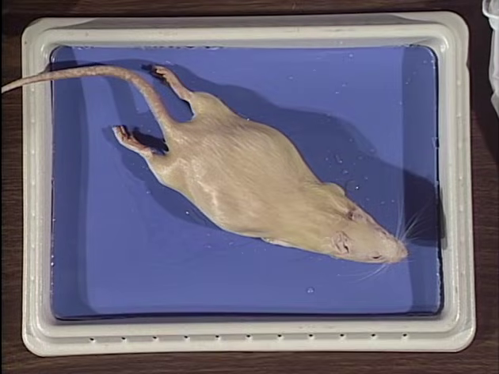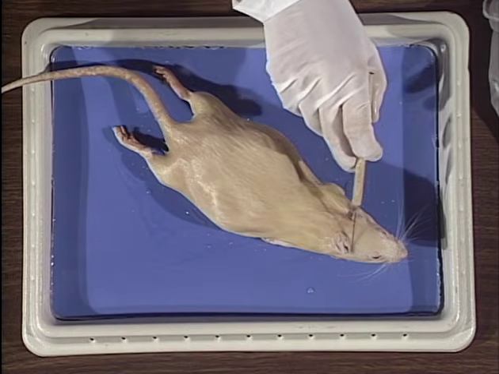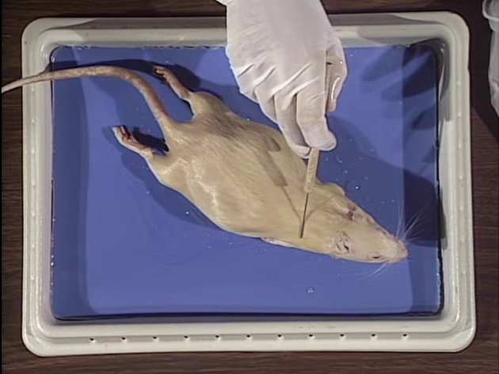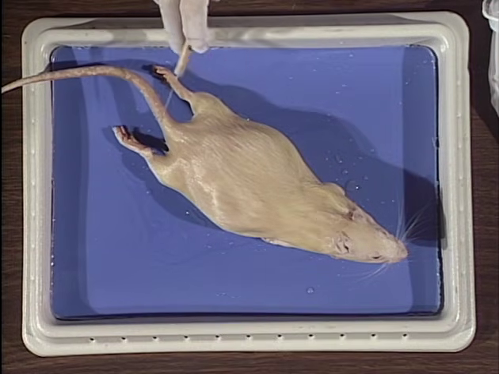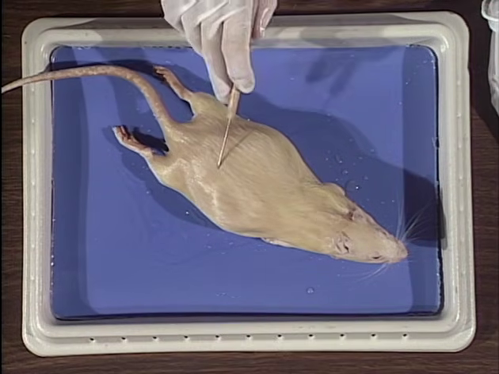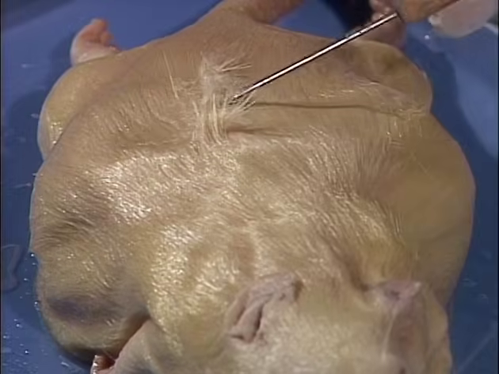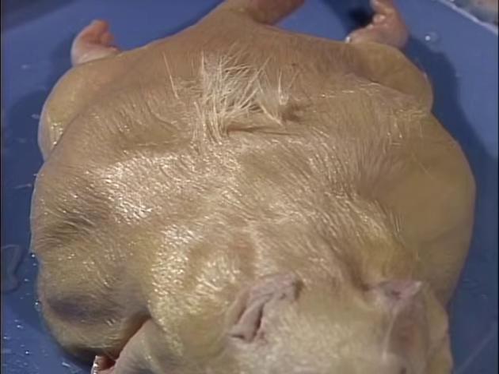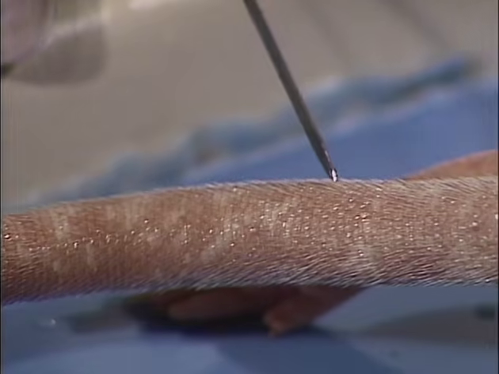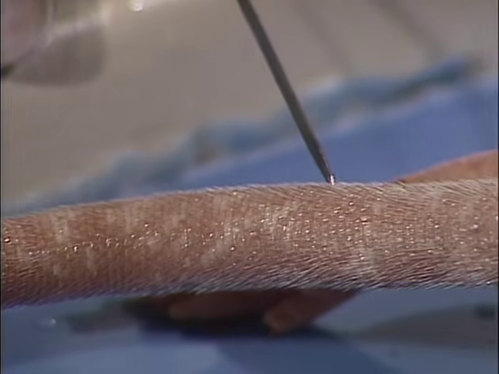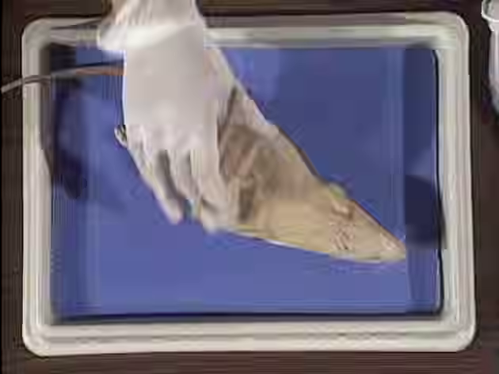We will begin our study of the rat by examining its external anatomy. Notice that the body is divided into a head, a short broad neck, a trunk, and a tail. The rat is covered with a thick coat of fur. However, the epidermal covering of the tail is quite different. It is covered with reptile-like scales.